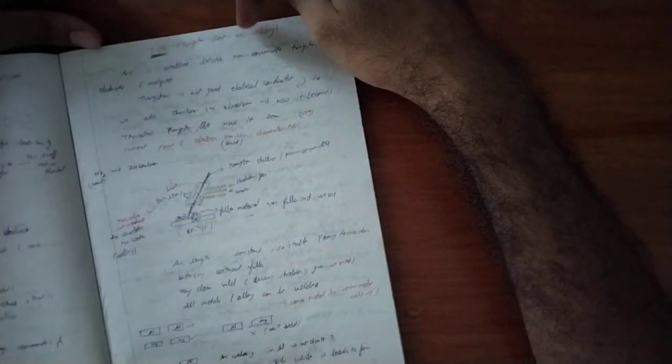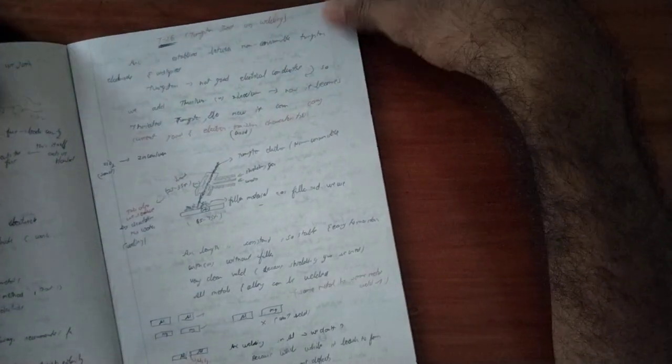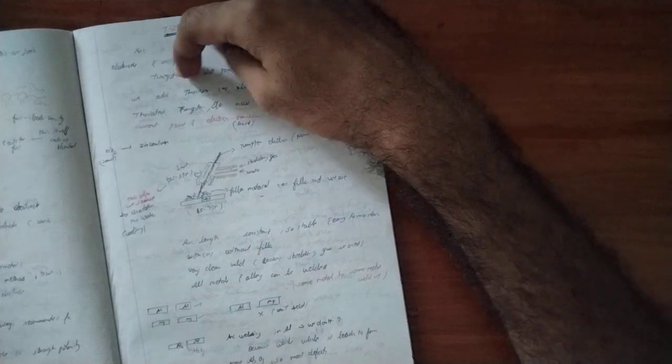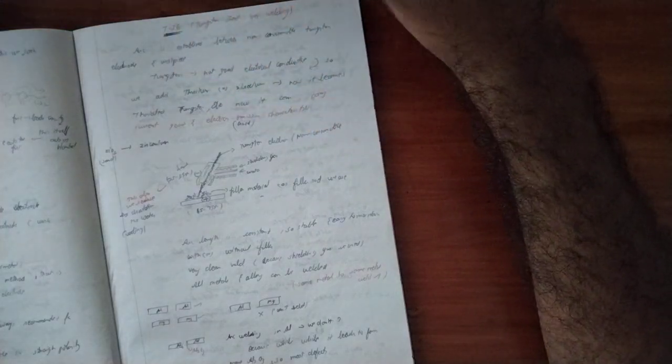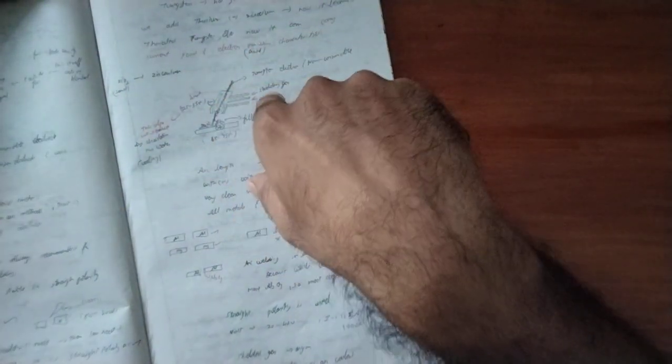The next one is tungsten inert gas welding. The arc is established between a non-consumable tungsten electrode and the workpiece. Tungsten does not have good electrical conductivity, so we add thorium and zirconium, and now it becomes a good conductive material. It can carry good current, and electron emission is very good. In the setup there is the tungsten electrode, the shielding gas, and water for cooling. Non-consumable electrodes generally use straight polarity: the electrode is negative and the workpiece is positive.